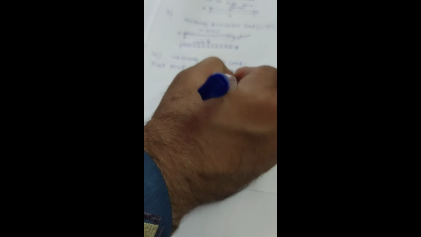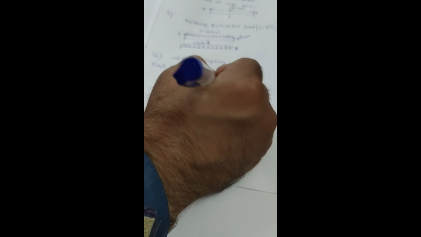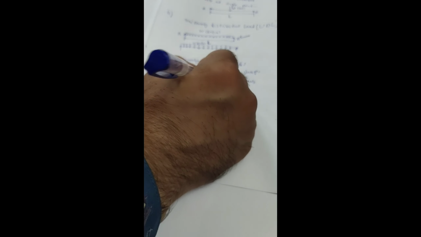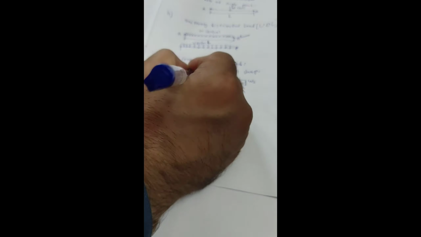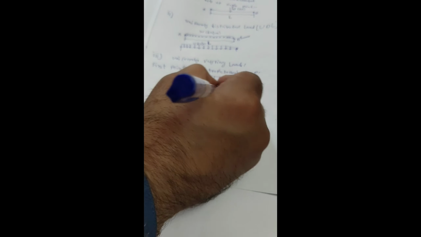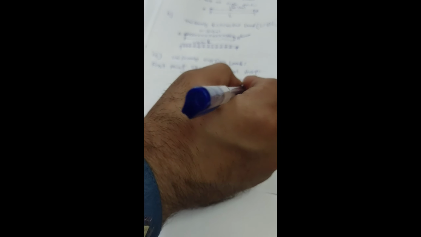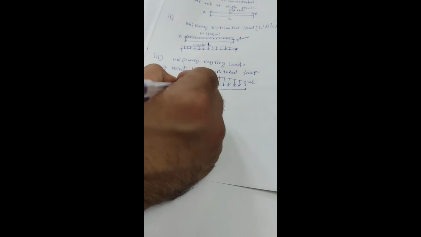The load is acting in the vertical direction like this. This will be a trapezoidal shape. This length is known as L, which is the span of the beam.